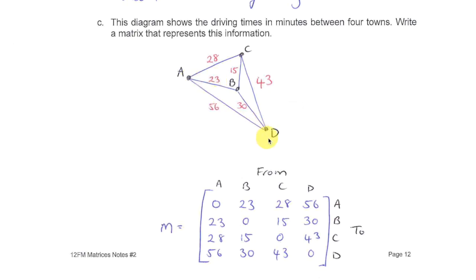So obviously, if we go from A to D, the assumption is that there is a road that would take you directly to D, that you don't need to go through any of the other towns. Although you could go through town B, then to town D to get there. But if we take this particular road directly from A to D, it'll take us 56 minutes. And what's interesting in that example is that if we went from A through to B and then through to D, that'd be a total of 53 minutes, which would actually be quicker. But we're only considering at this stage the direct communication, so the direct links between the towns.